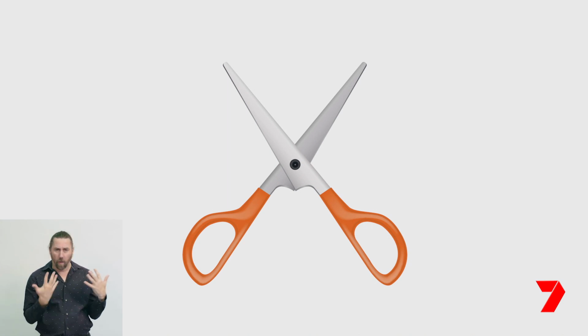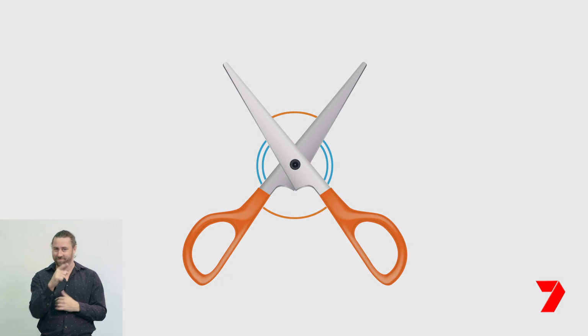How about the angles formed by an open pair of scissors? Here's an illustration. Can you see where the vertically opposite angles occur? That's correct. The angle formed between the blades is vertically opposite. The angles formed between the handles.